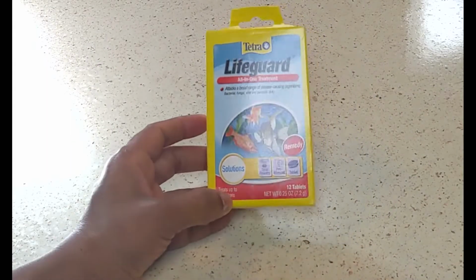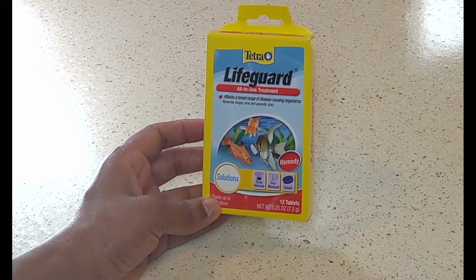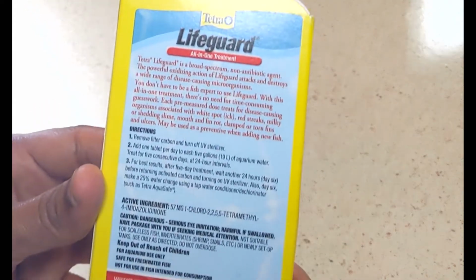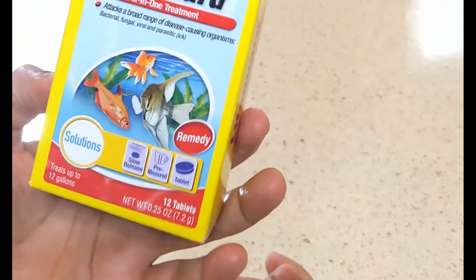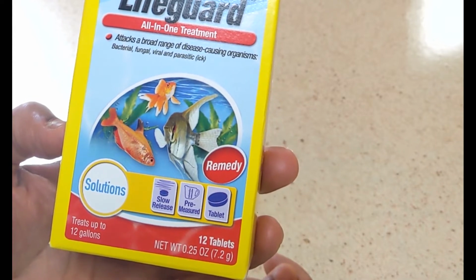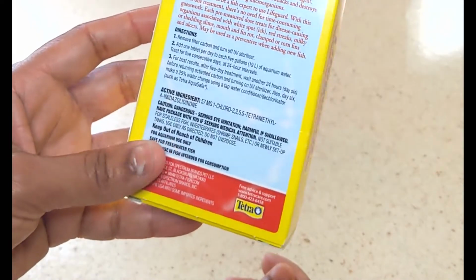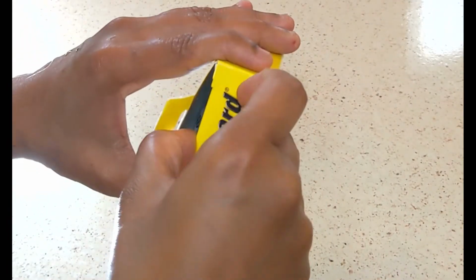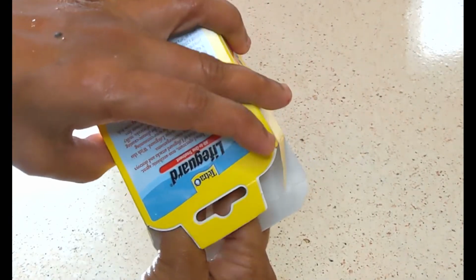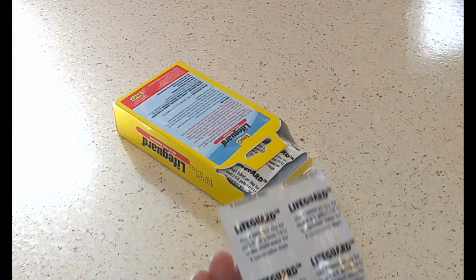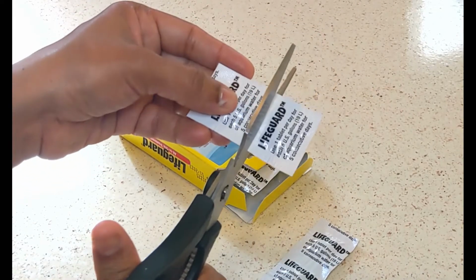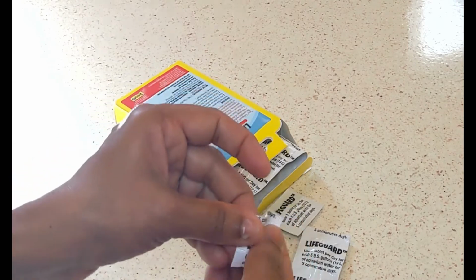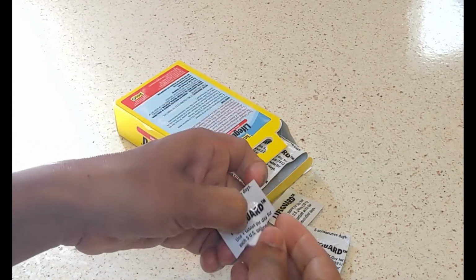Tetra LifeGuard, all-in-one treatment, attacks a broad range of disease-causing organisms: bacterial, fungal, viral, and parasitic. It is a broad-spectrum non-antibiotic agent. Each pre-measured dose treats disease-causing organisms associated with white spot, ick, red streaks, milky or shedding slime, mouth and fin rot, clamped or torn fins and ulcers. May be used as a preventive when adding new fish.